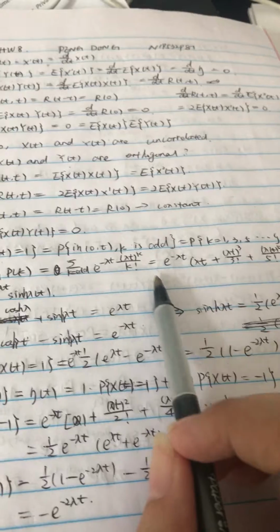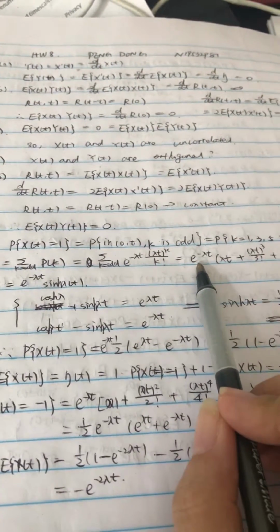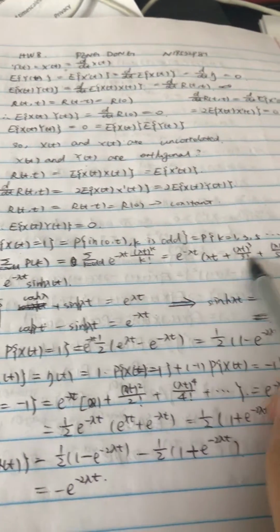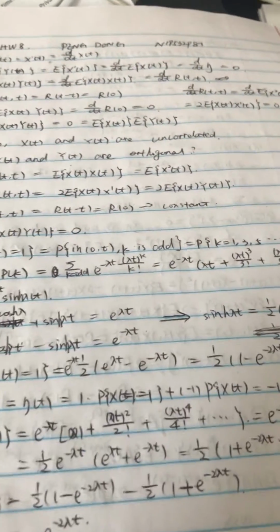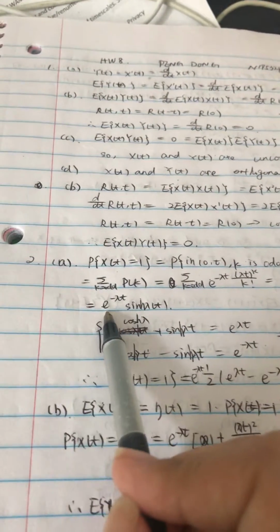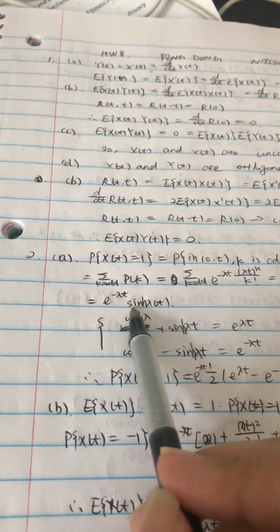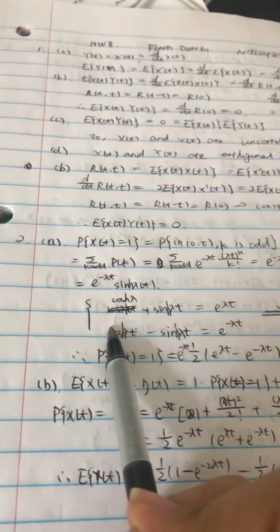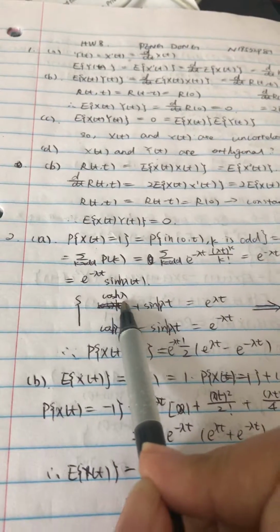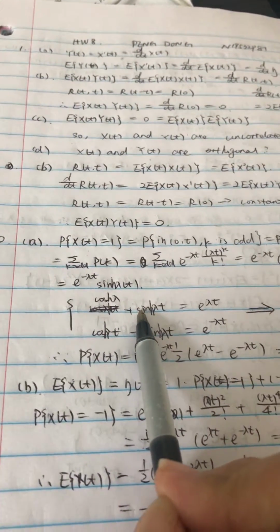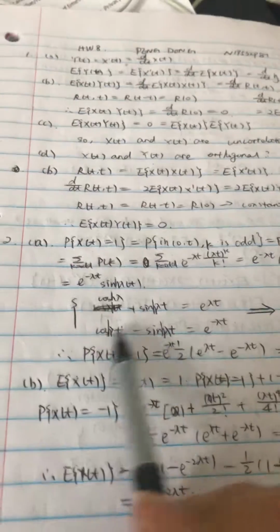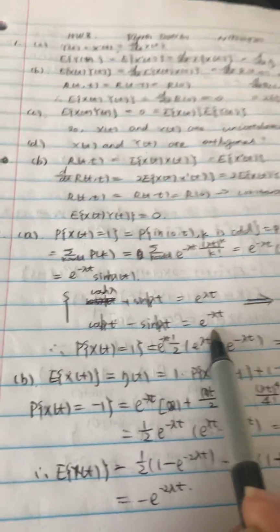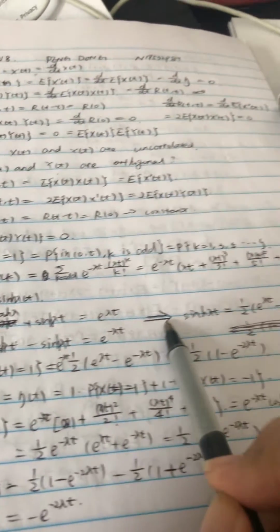We have e to the minus lambda t times the terms for K equal to 1, K equal to 3, K equal to 5, and so this is equal to e to the minus lambda t sinh(lambda t). We have the formulations cosh(lambda t) plus sinh(lambda t) is equal to e to the lambda t, and cosh(lambda t) minus sinh(lambda t) is equal to e to the minus lambda t.